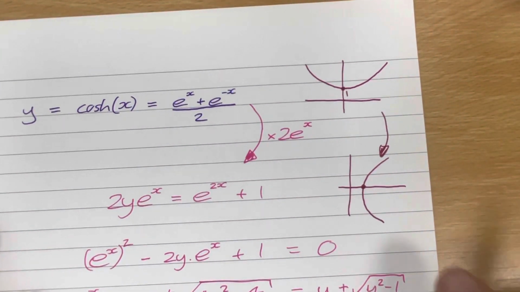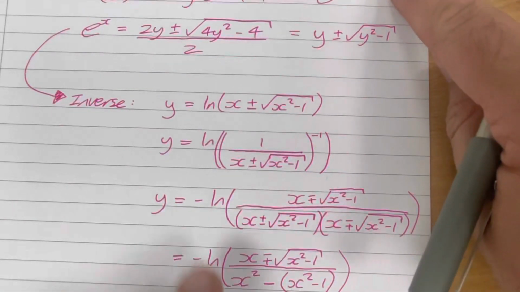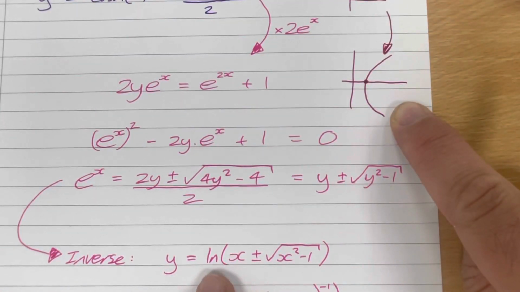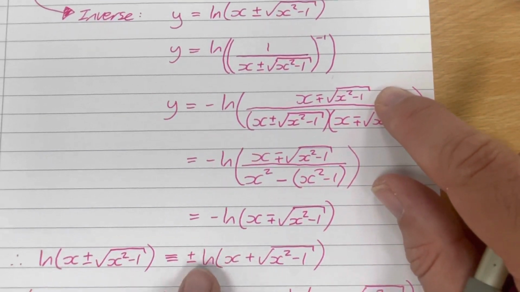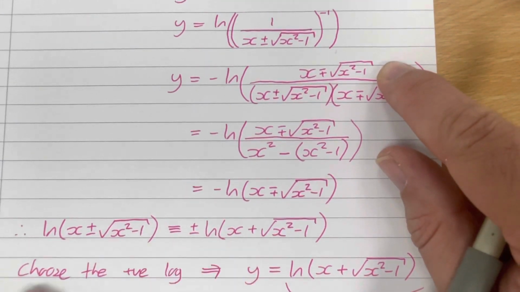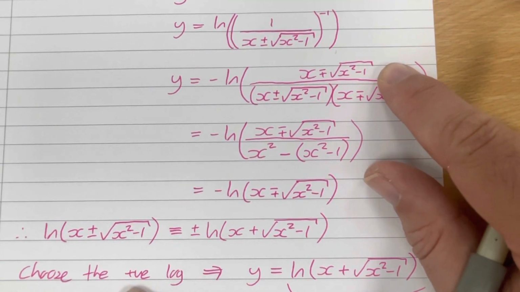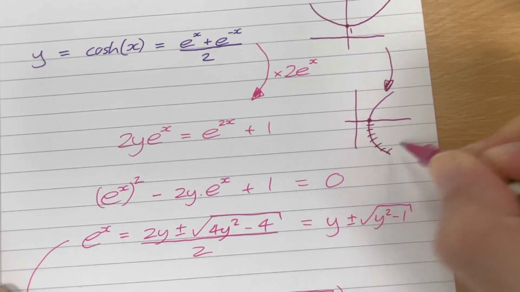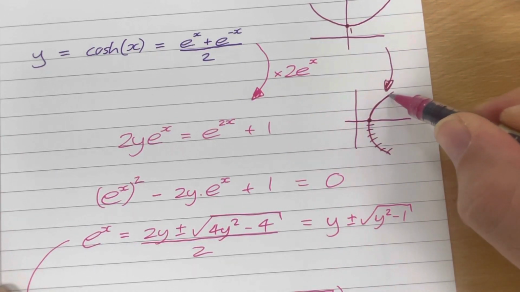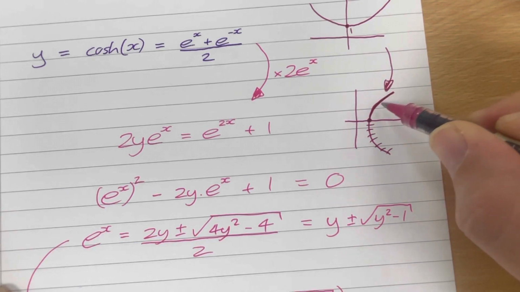And this graph is indeed this function here, the x plus or minus the square root of x squared minus 1. Through this algebra, we end up with this down here. And in choosing the positive log, what we are actually doing graphically is we are ignoring this bottom half of the branch, and we're just left with this, which is a one-to-one function, which is the definition of arcosh.